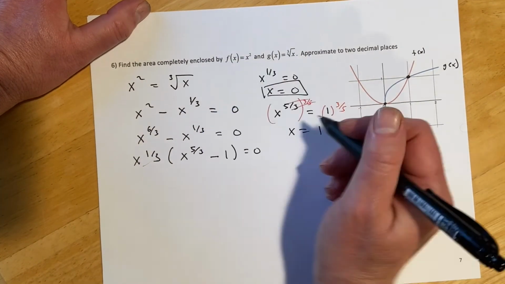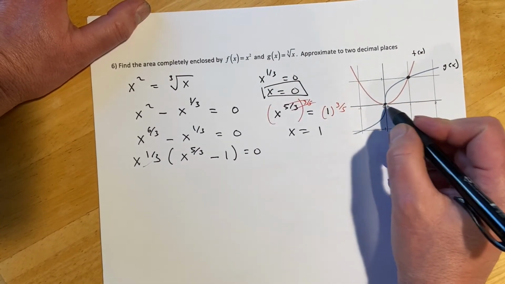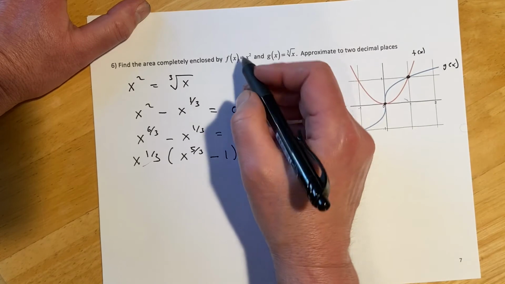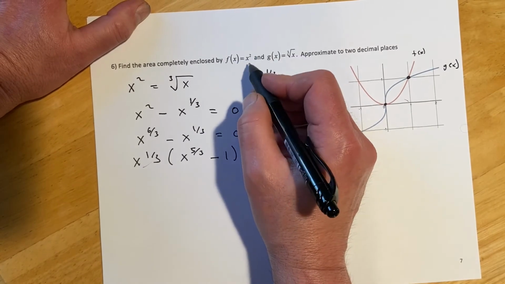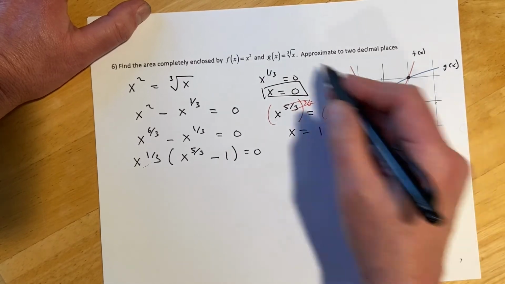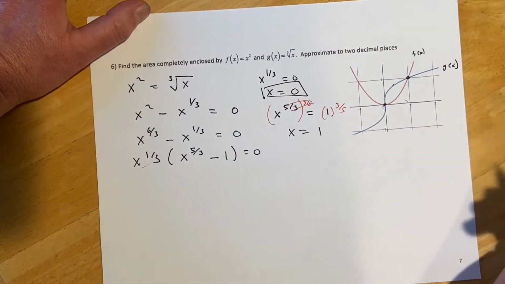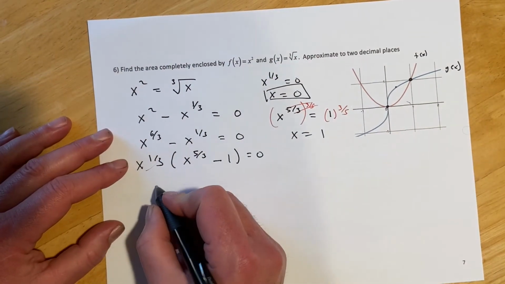And then the other thing you would want to do is, again, pick a number between 0 and 1, so say 0.5 or 1/2, and square that, you get 0.25. I'm not sure what the cube root is, but it's bigger than squared. And so you'd find that the blue one is the larger function, or g of x is the larger function.